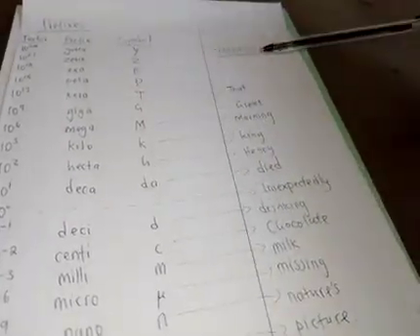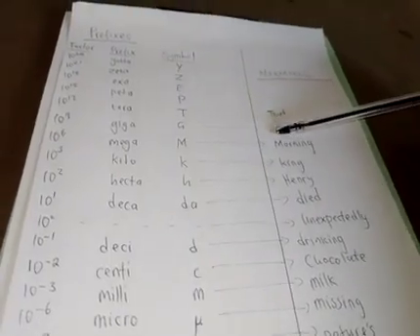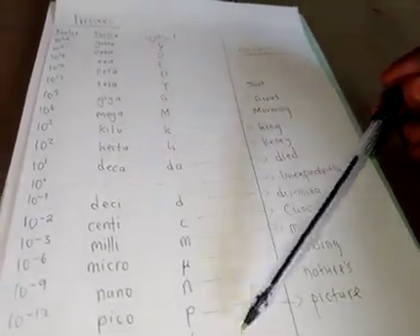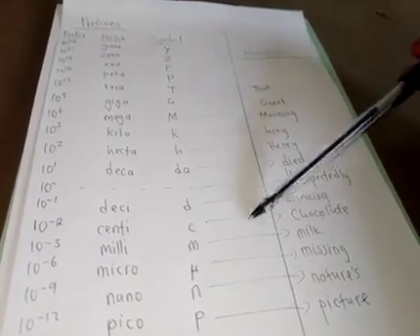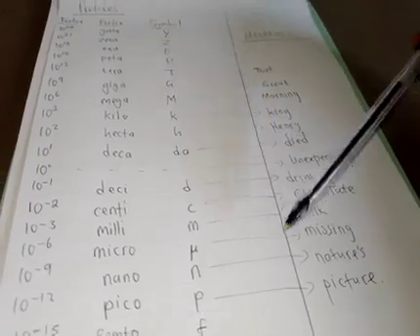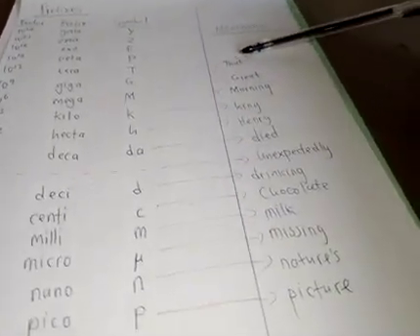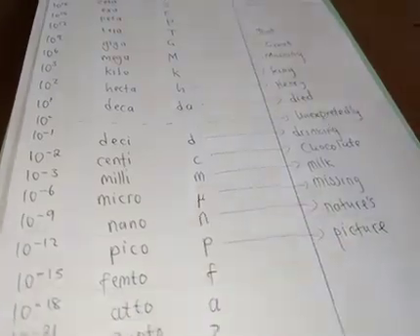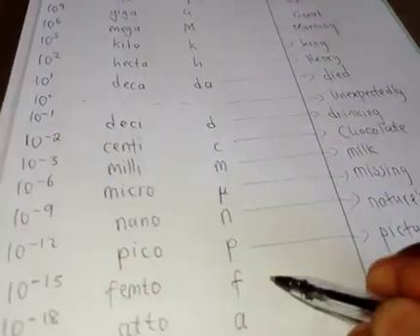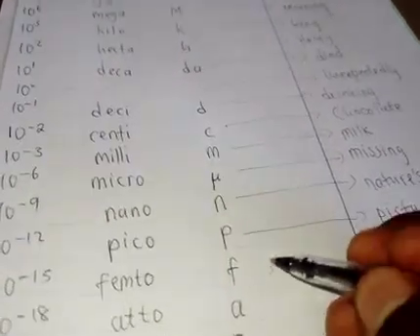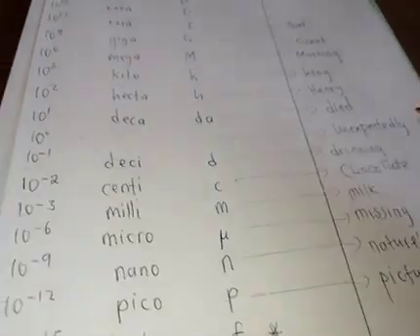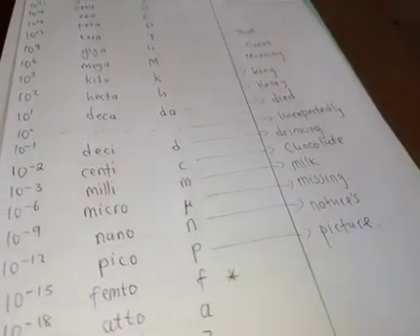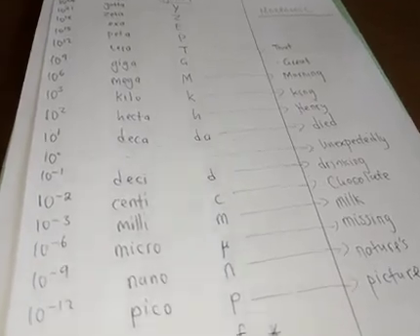Let's check. You simply consider the first letters. We start from 10 to the power 12 down to 10 to the power negative 12. Make sure you know these using the mnemonic key provided. Then you can also include 10 to the power negative 15, femto. So apart from knowing 10 to the power 12 to 10 to the power negative 12, include this one. These are the ones which are commonly used.